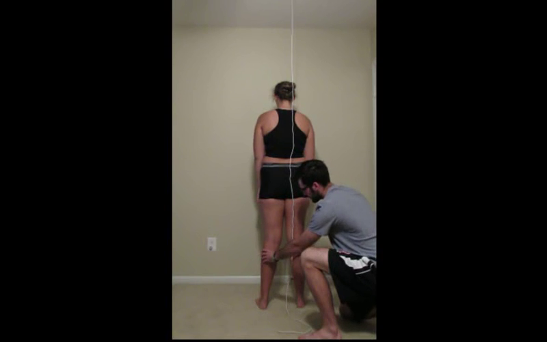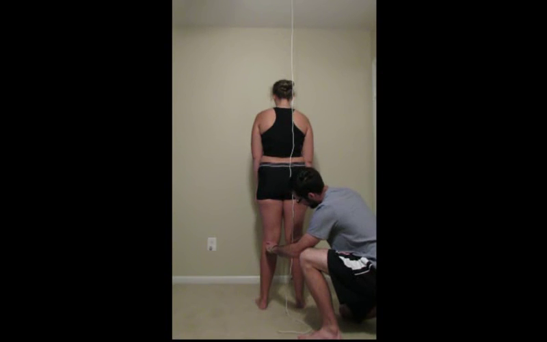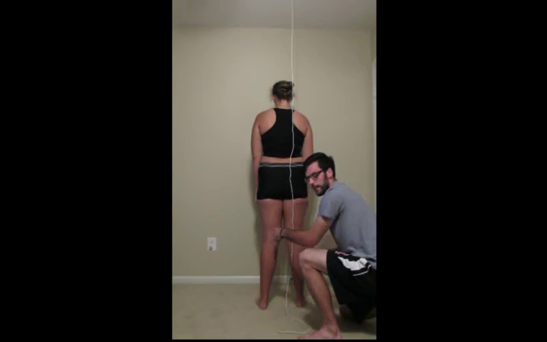Her calf muscle tone appears to be equal on both sides. There's a slight hyperextension of her knees. She's got them locked out. If we look at the creases on the back of her knees, we can see that this right side is a little bit higher than the left. The muscle tone on the hamstrings, they're about the same.